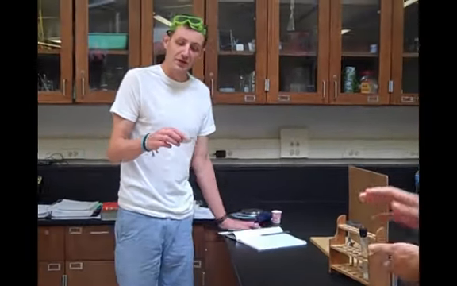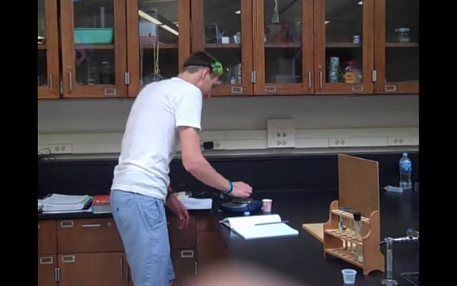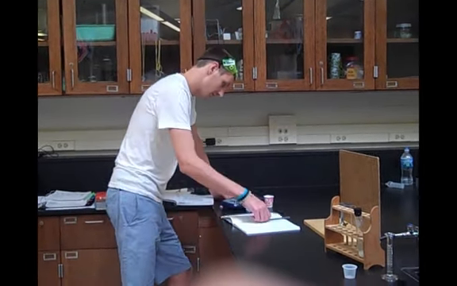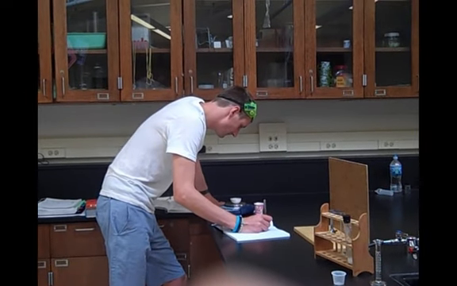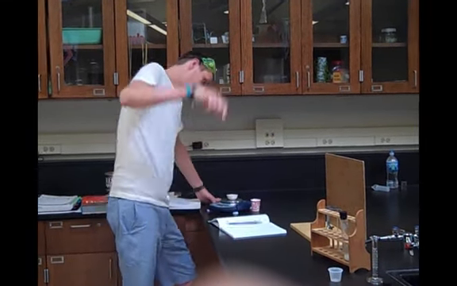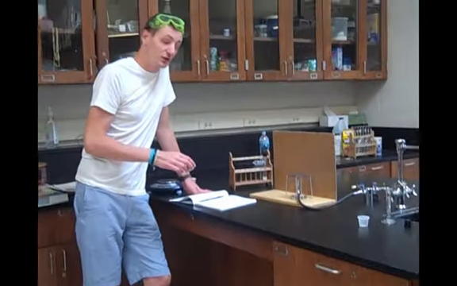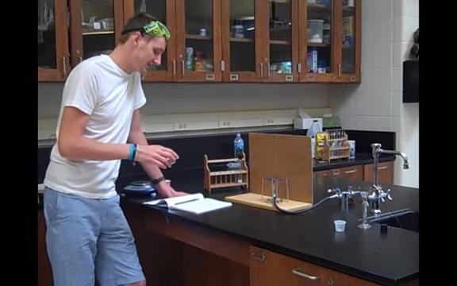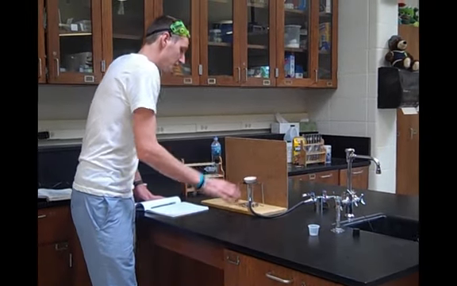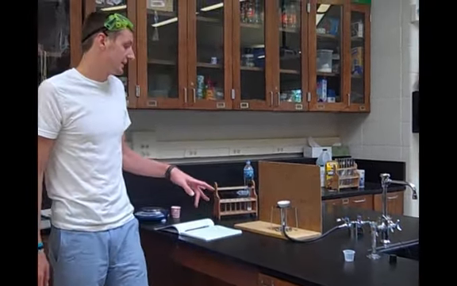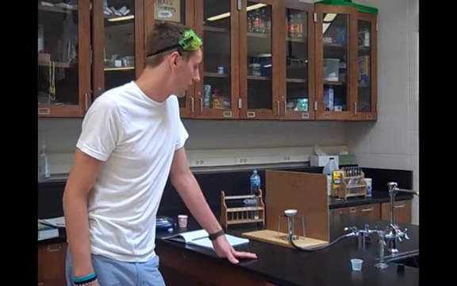Once you have your evaporating dish and your solution, you're going to mass it again. Make sure you record your mass. So once you've recorded the mass of your evaporating dish and solution, you're going to put it on your burner stand and evaporate the liquid in your solution.